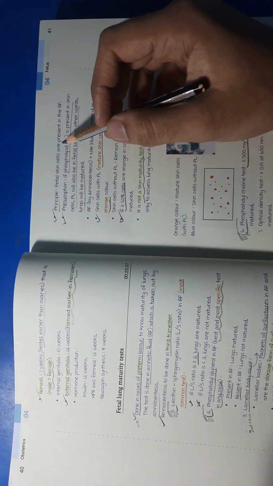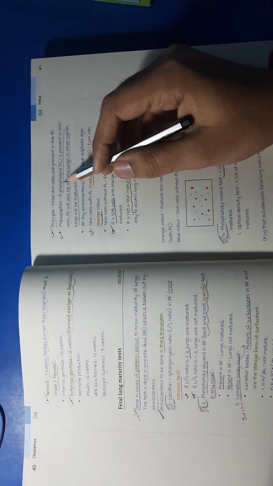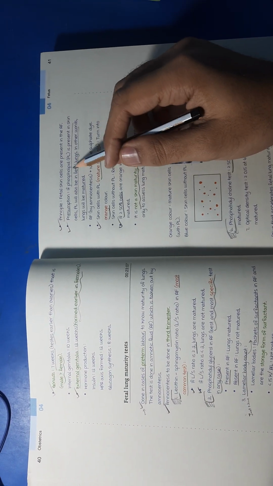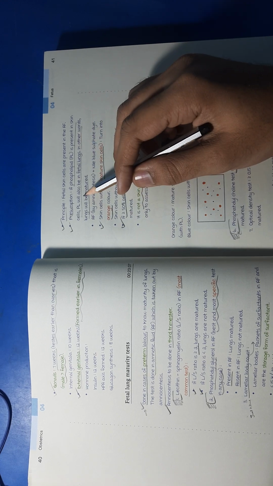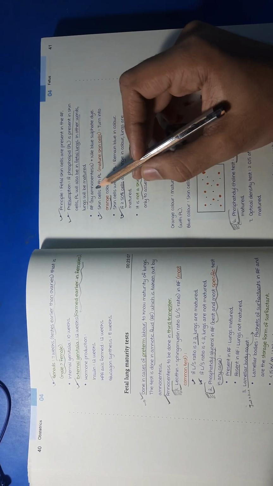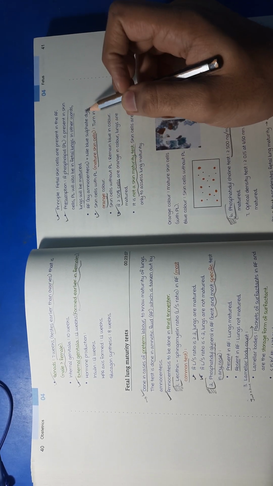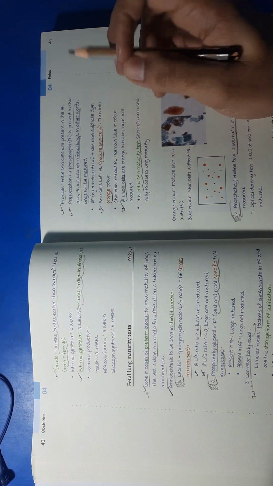Then the other is the Nile blue sulfate test. The fetal skin cells are also present in the amniotic fluid. In this we assume that if phospholipid is present in the skin cells, that means phospholipid is also present in the lungs. In other words, lungs will be mature. So we take amniotic fluid by amniocentesis and add Nile blue sulfate dye.